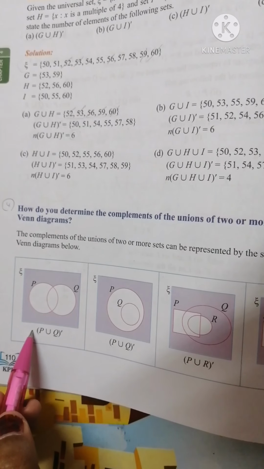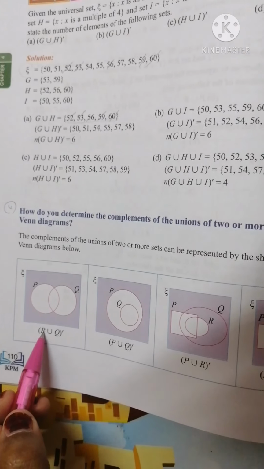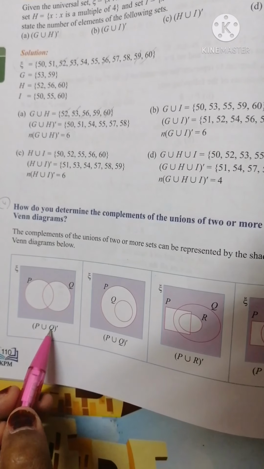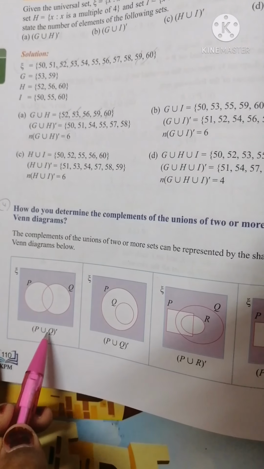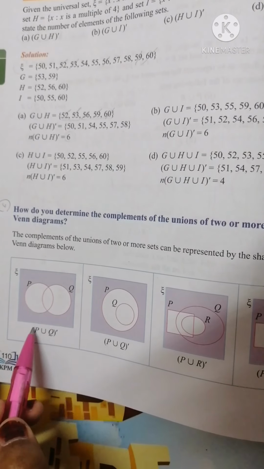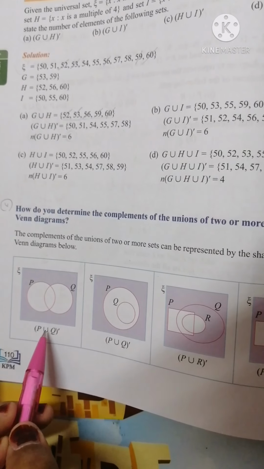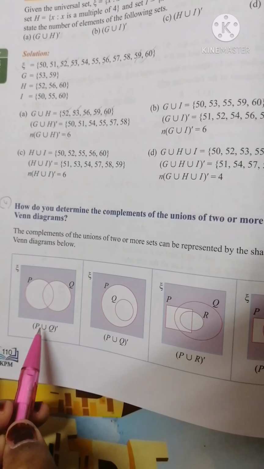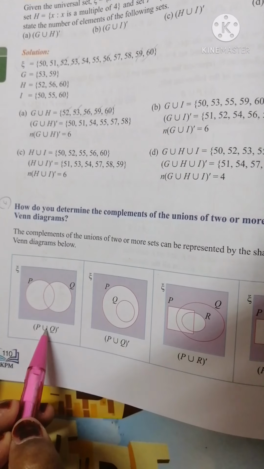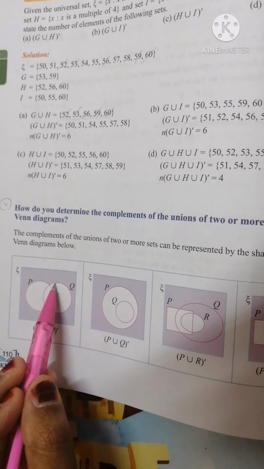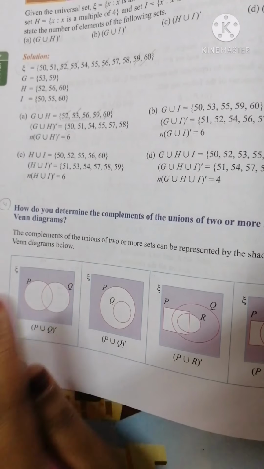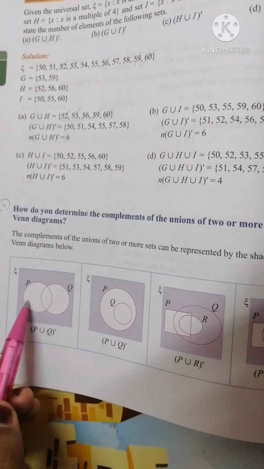Okay, remember the complement of the set P union Q, where you need to shade the region. As I told you before, let's solve inside the bracket first. You need to know where the region for P union Q is. So P union Q is all the region in set P and all the region in set Q. So all this one, these two, the white color here.